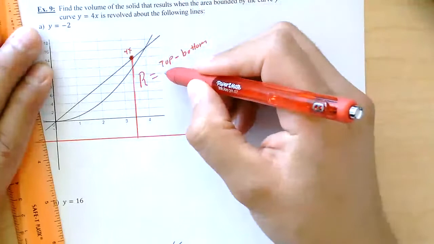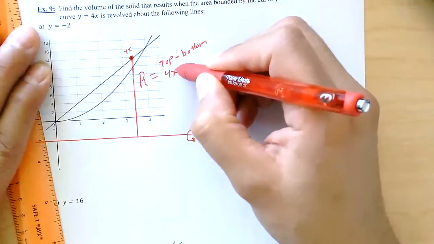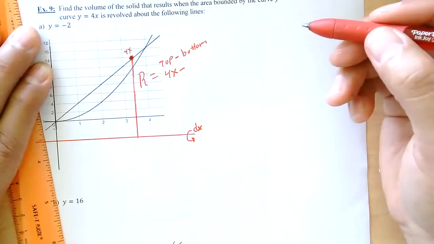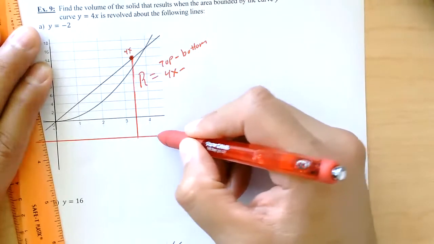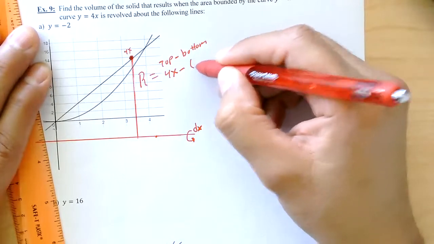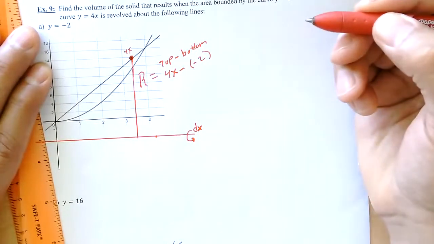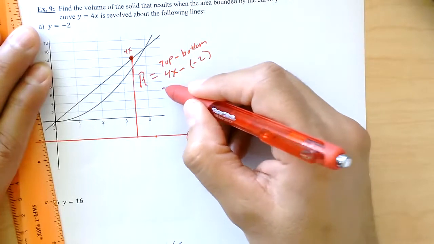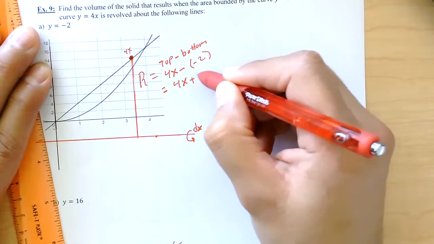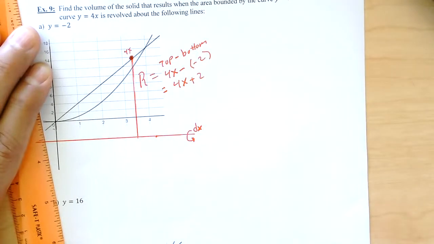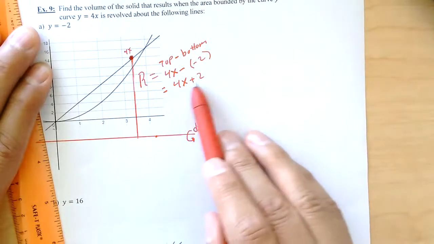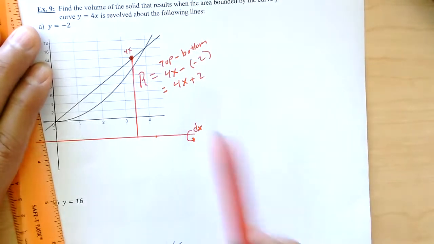So big R will be 4x, that's the top, minus the bottom is this. And remember what this was over here. The axis of revolution was negative 2. So when we ask you for the big R, we're going to say it's 4x plus 2. It's a binomial. We have to be careful when we write the integral. That is the big R.